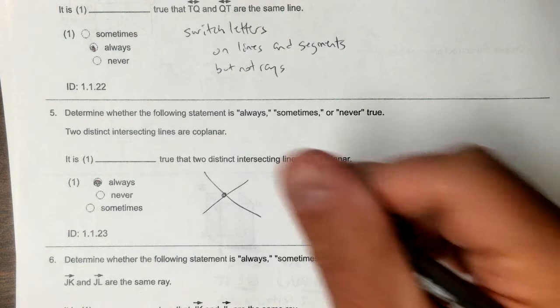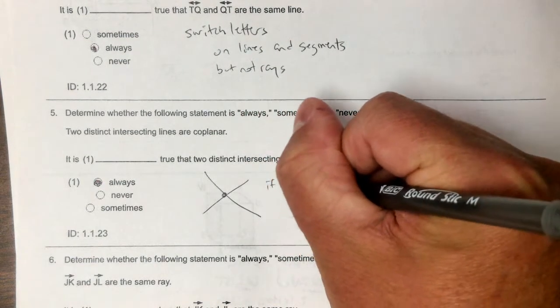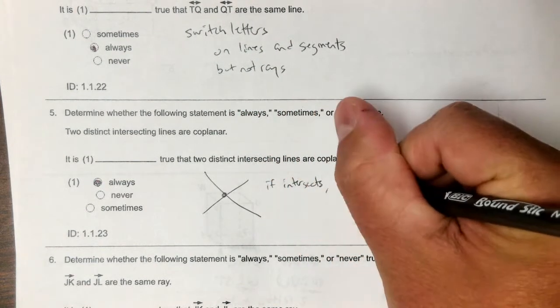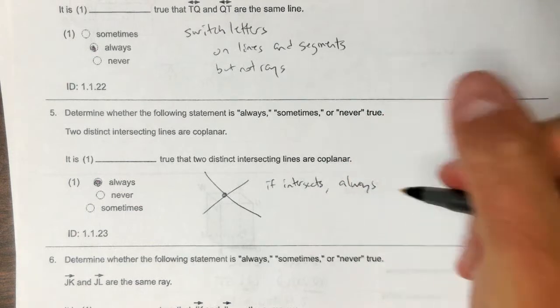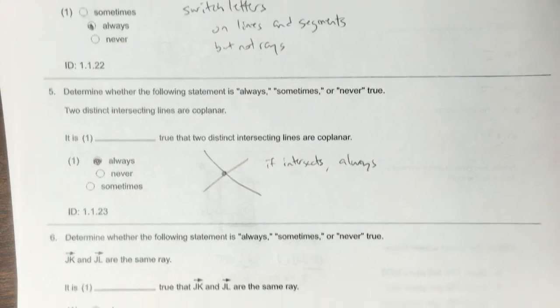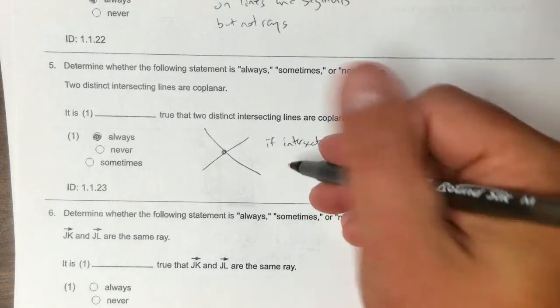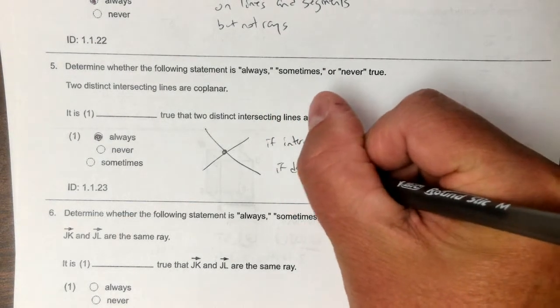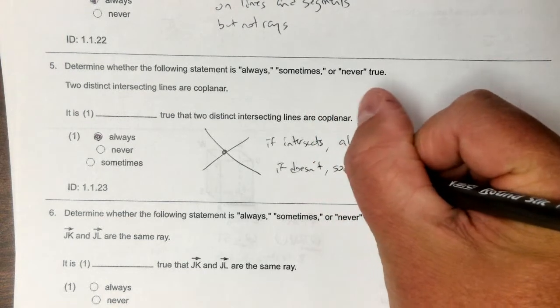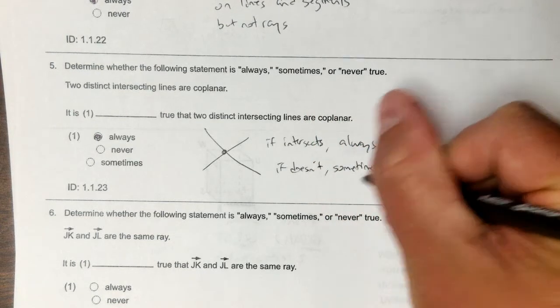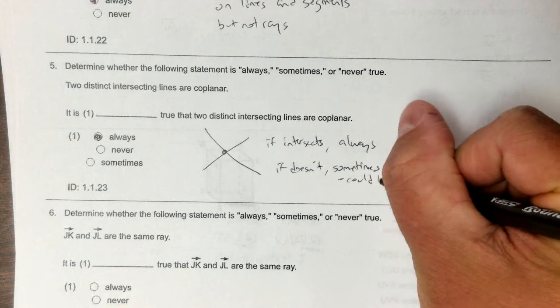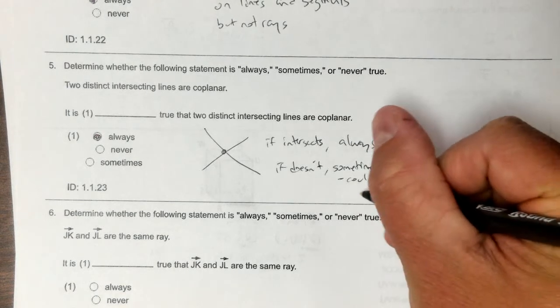So if it intersects, then it would be always. If it doesn't intersect, then it could be sometimes, because they could be parallel or skew.